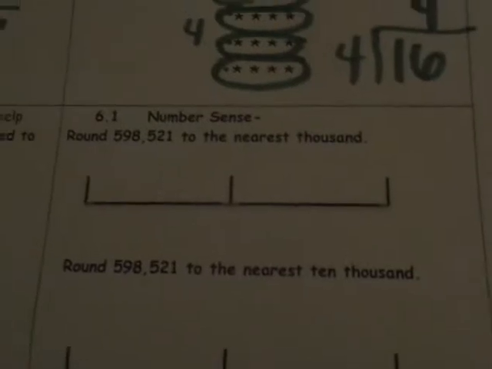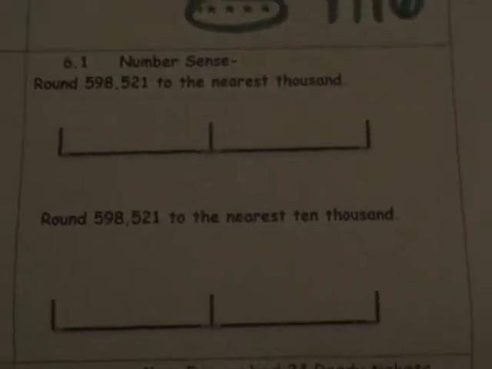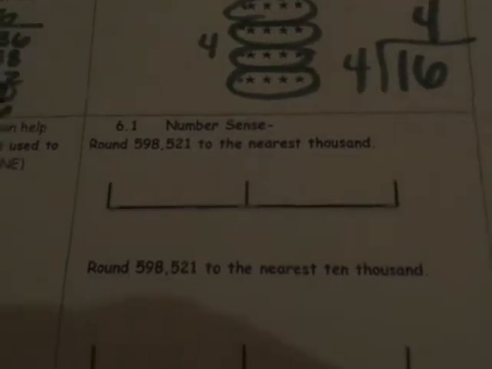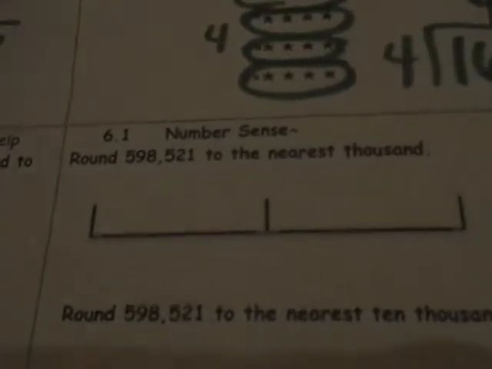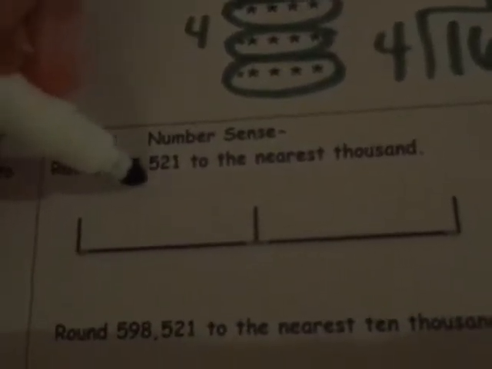All right, next question is asking us to round the same number, but to different place values. So this is a good review from our number sense unit way back in August and September. So the first number, 598,521, we're rounding to the nearest thousands place, which is the 8. So we can write our numbers on the number line.